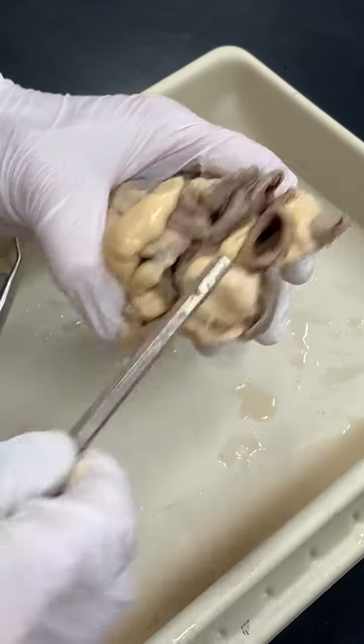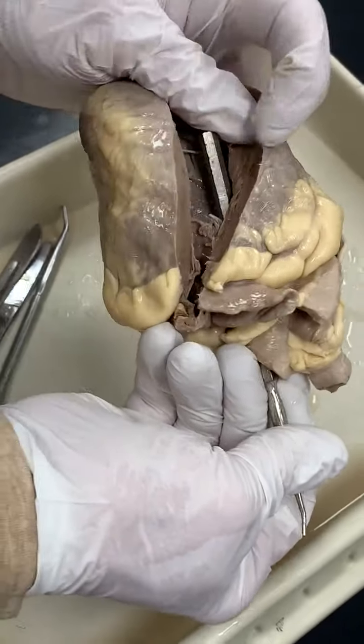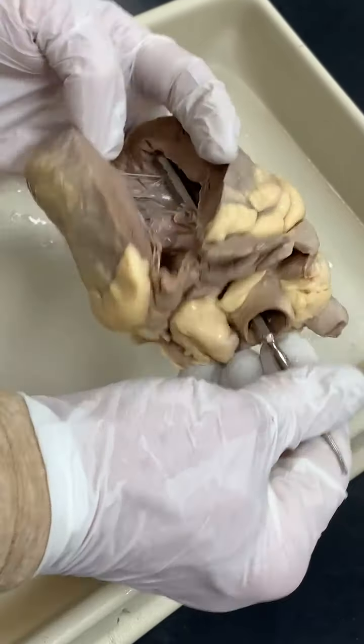And then the aorta, the large artery, you can see the blood will go from the left ventricle to the aorta. And I think that's it.